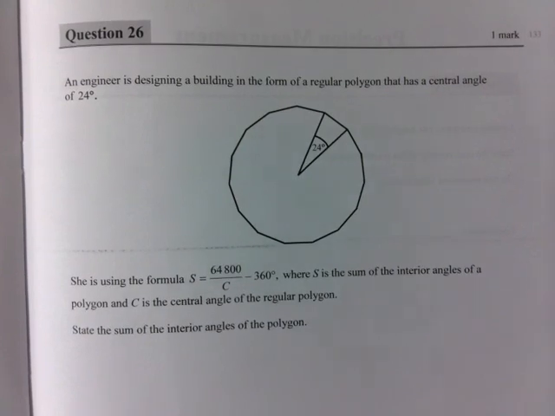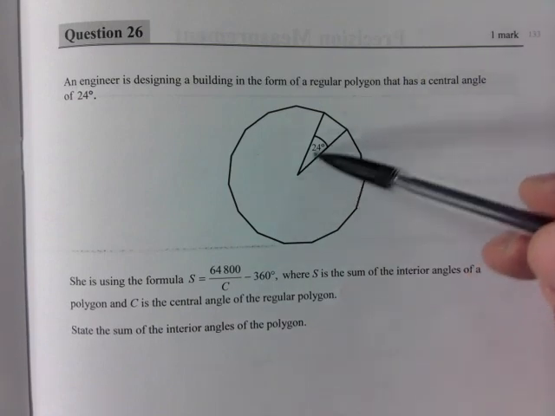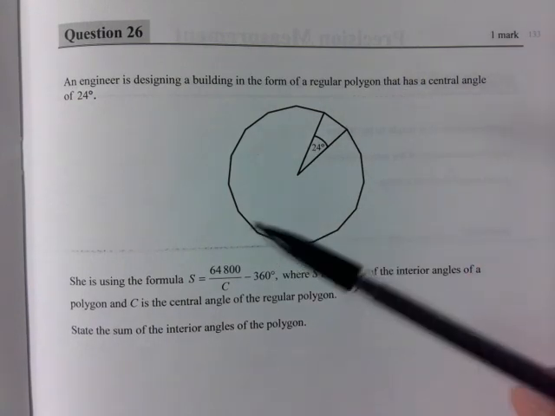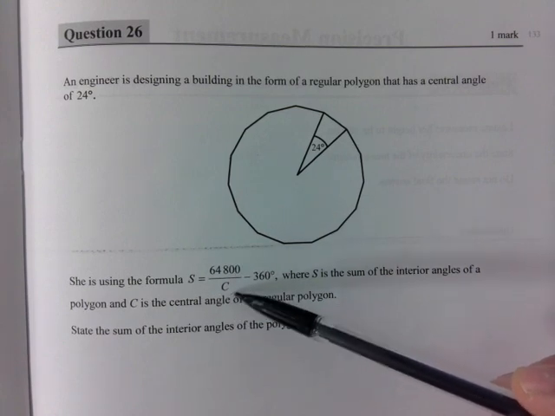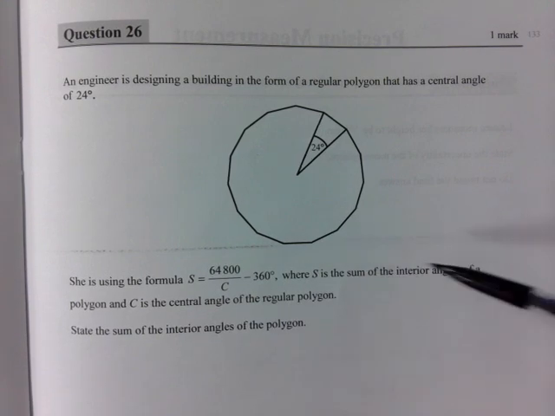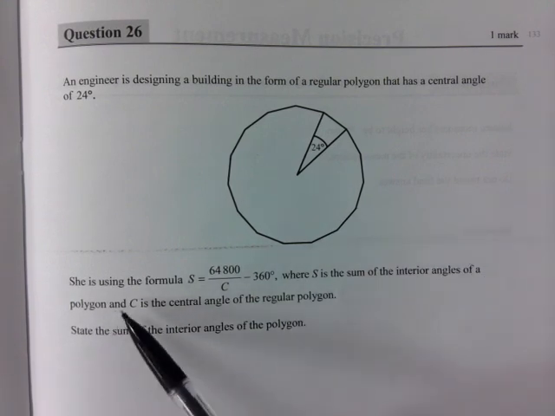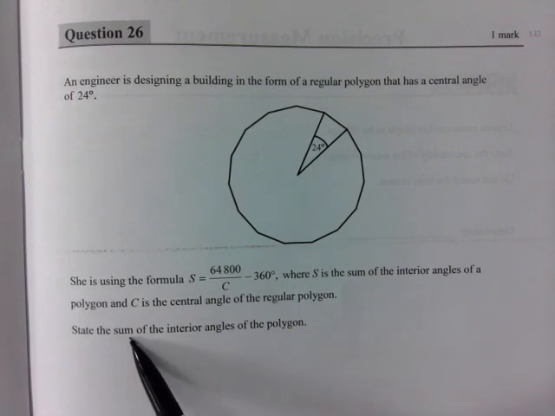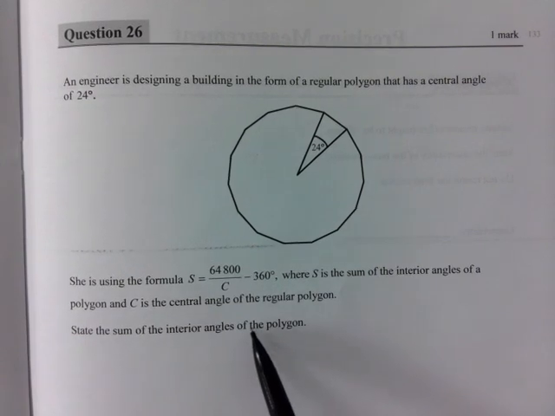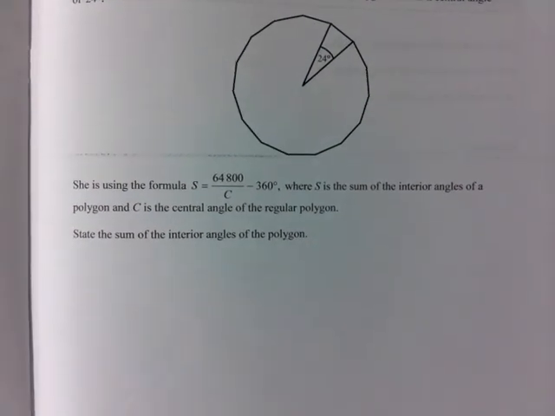Weird question, I think, but it's only 1 mark, so let that guide you. An engineer is designing a building in the form of a regular polygon that has a central angle of 24. You should recognize, oh yeah, that's a central angle right there. She's using the formula S is 64,800 divided by C minus 360, where S is the sum of the interior angles of a polygon and C is the central angle of the regular polygon. State the sum of the interior angles of this polygon. State means it doesn't take a whole lot of effort.